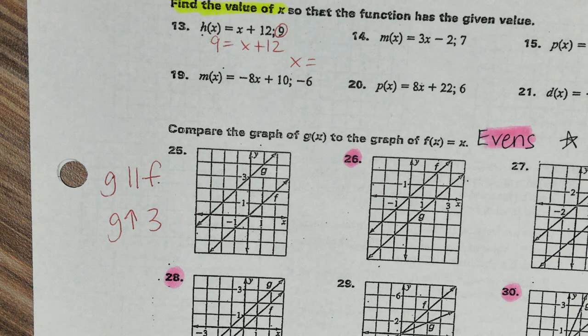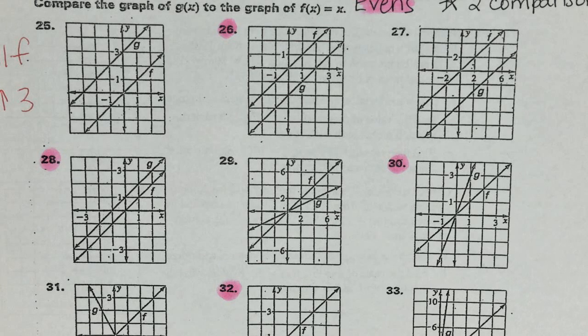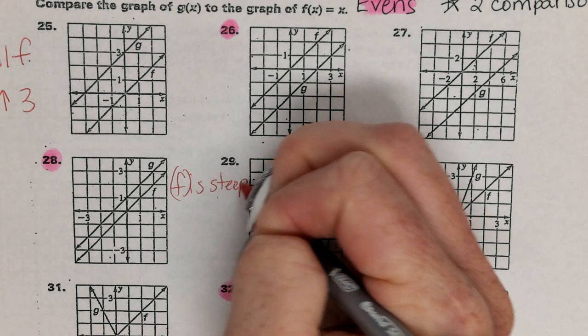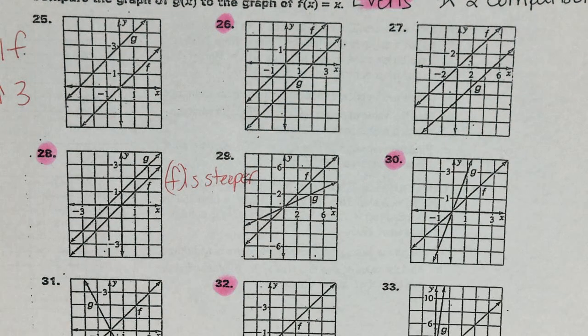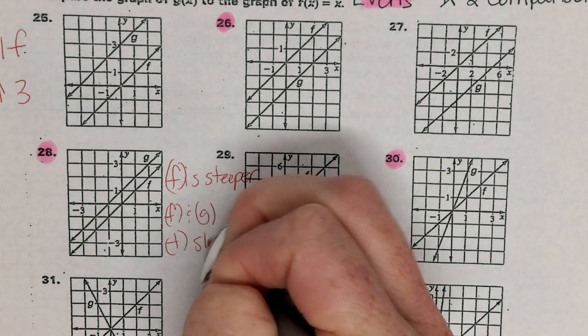All right, let's go do 29 together as an example. These are not parallel, so would I even talk about that? No. Which one is steeper? F. So I would put F is steeper. And then I would talk about their slopes. Is one positive and one negative? Are they both positive? Something like that. So what are they? So F and G are positive slopes.